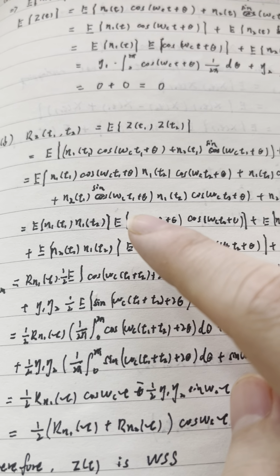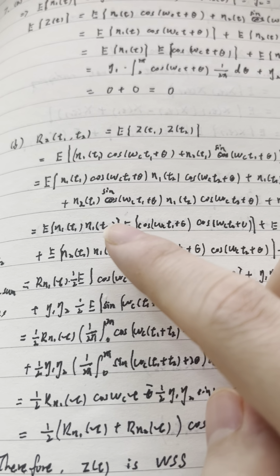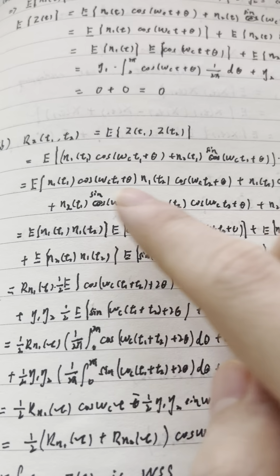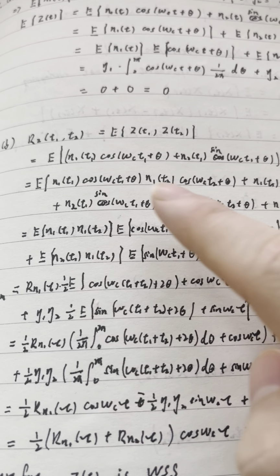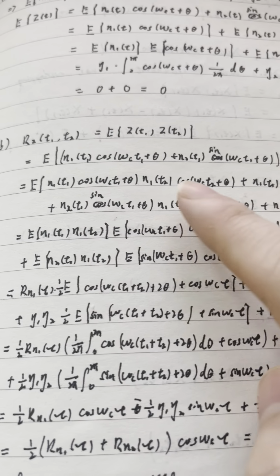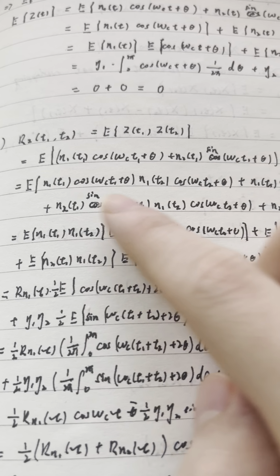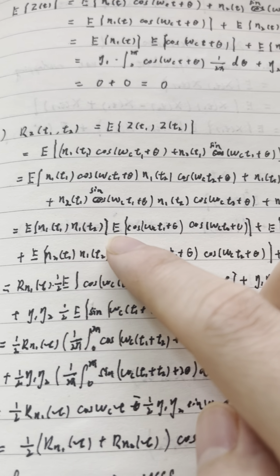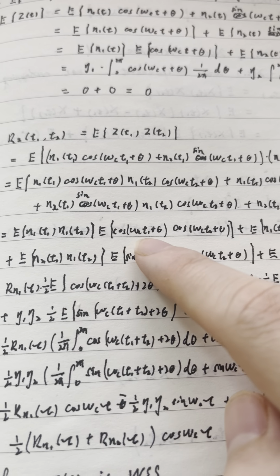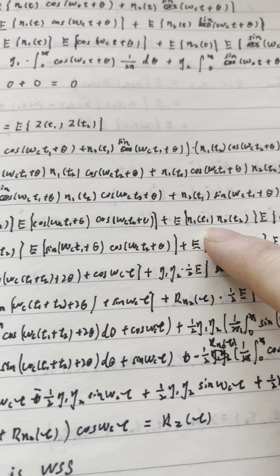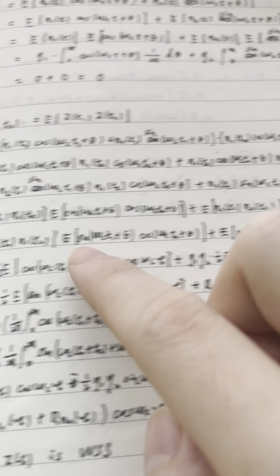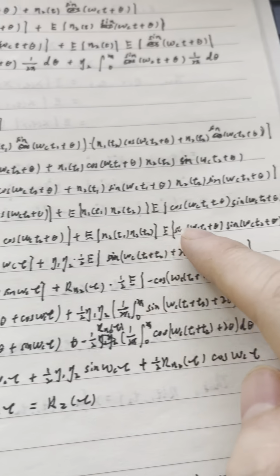We also have that N1(t), N2(t), and theta are independent, so for every term we can separate it. The expectation of the first term equals the expectation of N1(t1)N1(t2) times the expectation of the cosine term, and similarly for the second, third, and fourth parts.